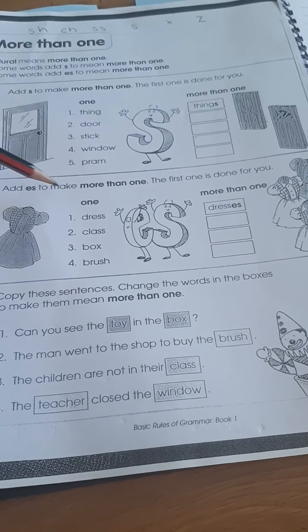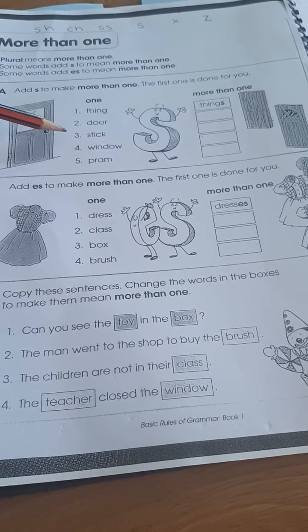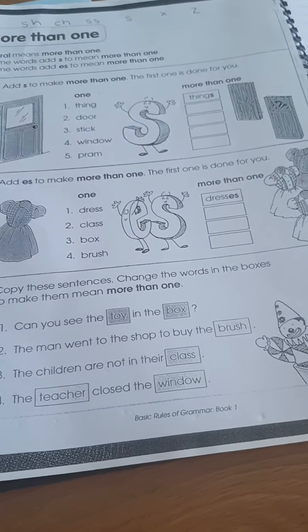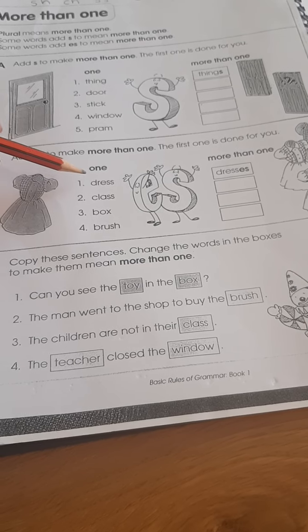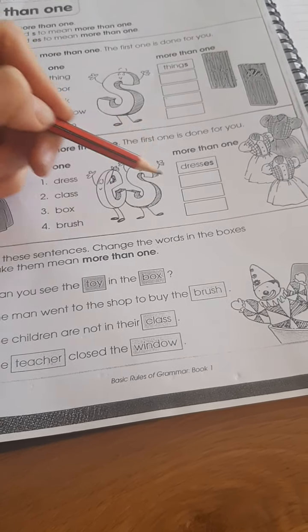So this first one, all you have to do is add an S to the word and write it neatly in the box. The next one is adding ES. So you can see here, they've got the sounds from up here. So all you have to do is write the word and then add an ES. So you'll need to write it quite small to make it fit.